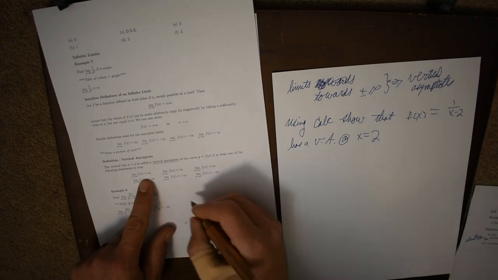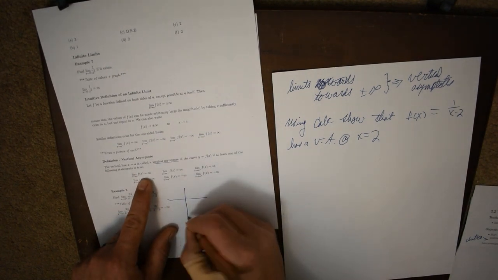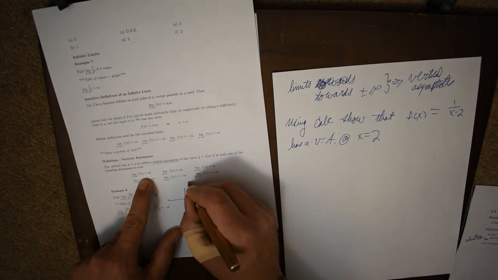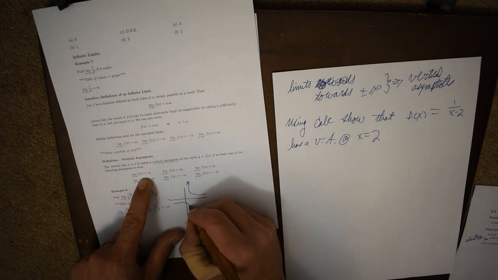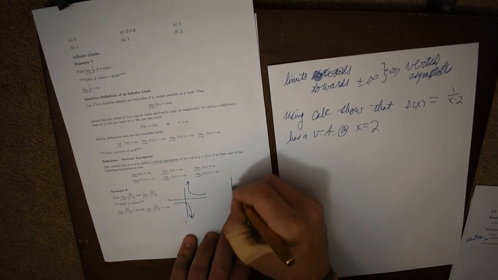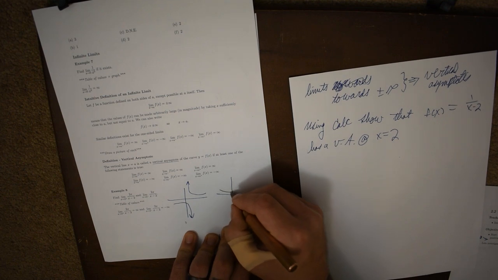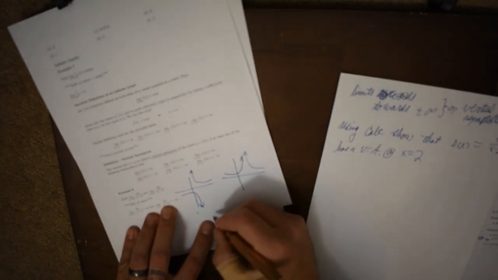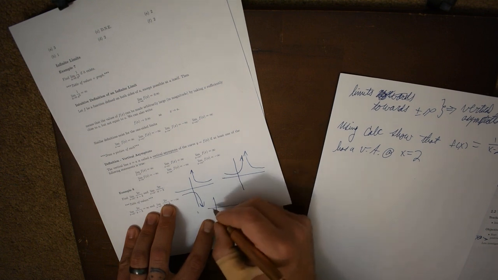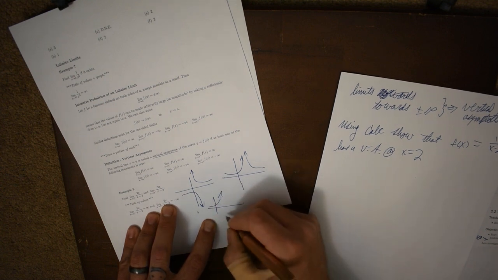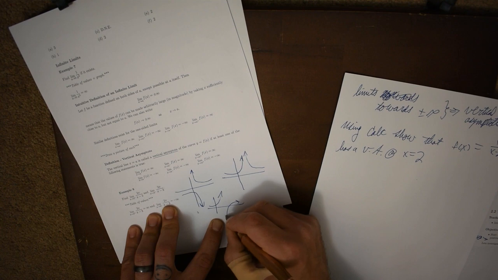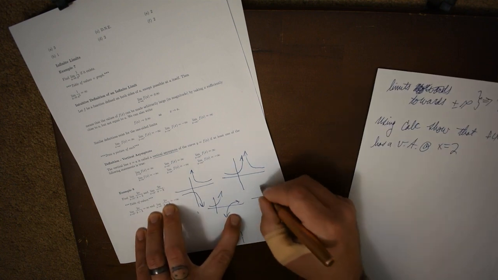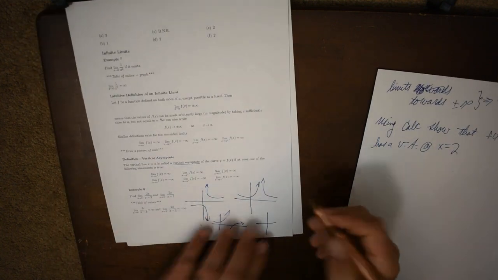We have a vertical asymptote if these things go like that, if we have a graph that looks like that, if we have a graph that looks like that, or if we have a graph that looks like that.